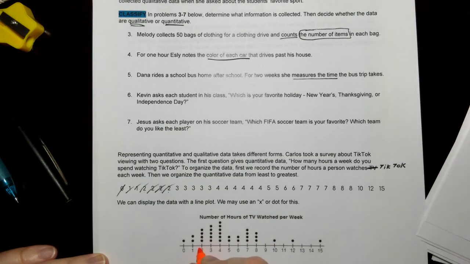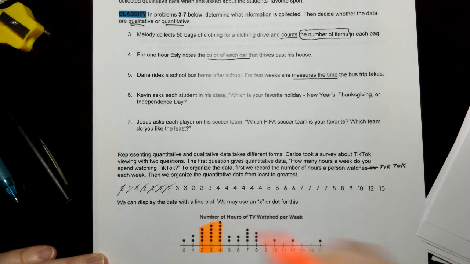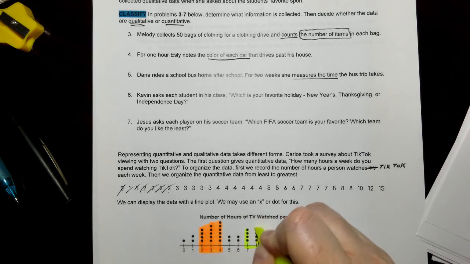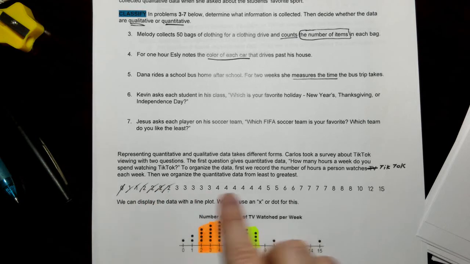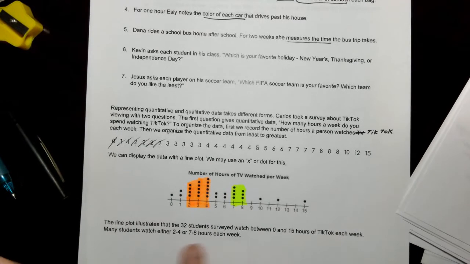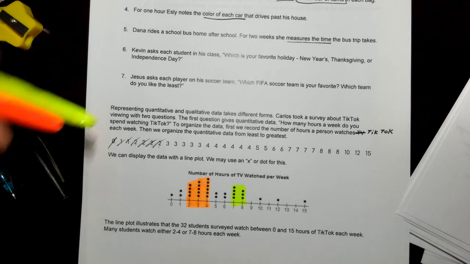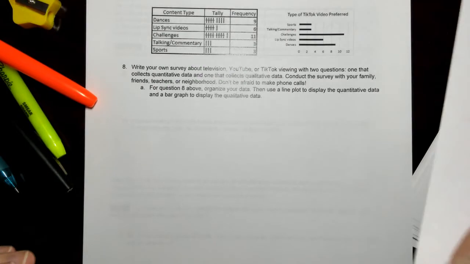So this line plot illustrates that the 32 students surveyed watch between 0 and 15 hours of TikTok each week. Many students watch either 2 to 4 hours or 7 to 8 hours each week. So 2 to 4. Yeah, that looks like quite a bit. And then 7 to 8. Okay, so they're saying that this section and that section, they have the most dots over it. These numbers show up the most times in our list. And so that means that a lot of kids, many students, watch between these time ranges every week. Because that's what our information was telling us about. Weekly viewing.